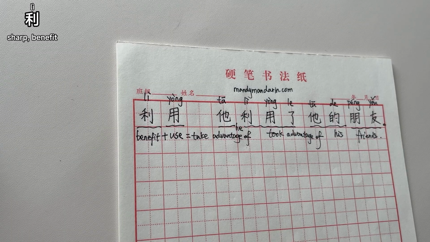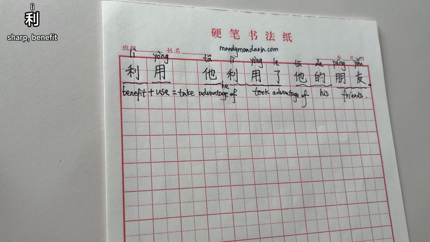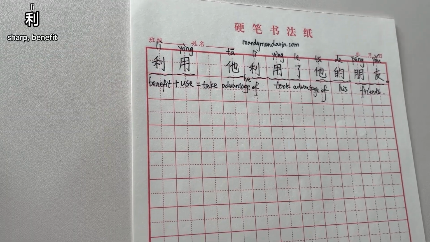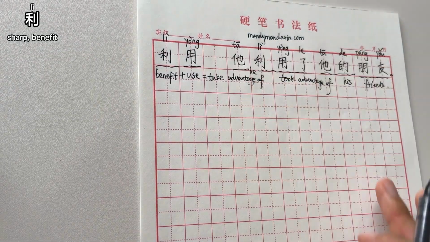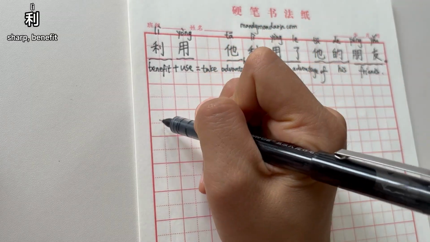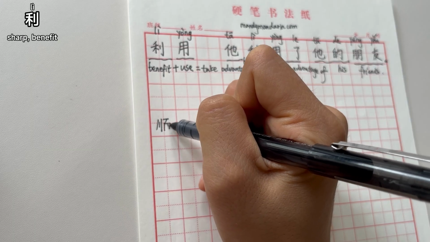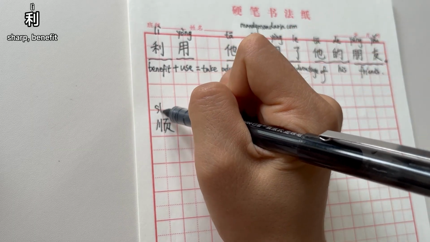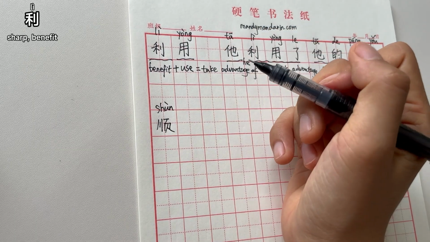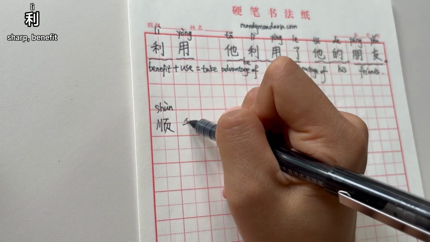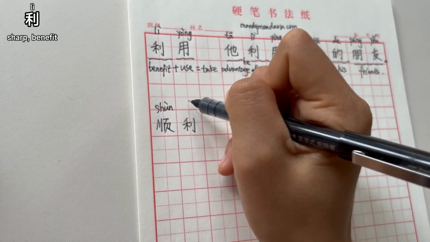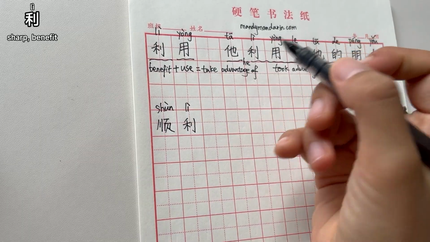Here's one last word for the 利, which is also very commonly used in Chinese: 顺利.